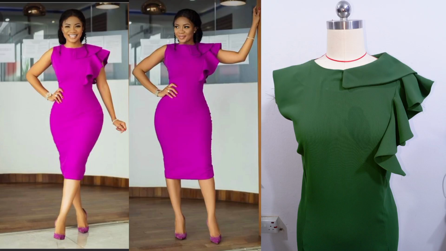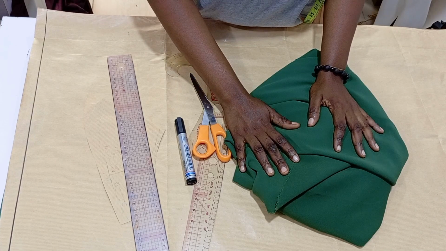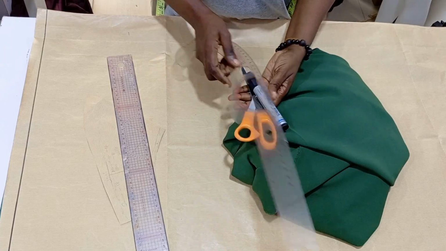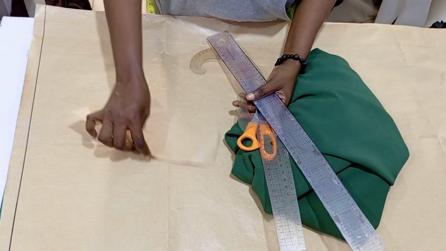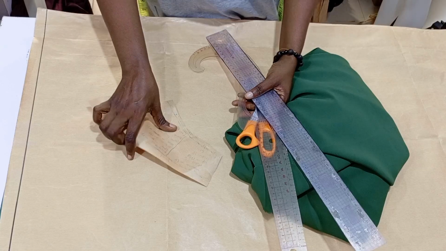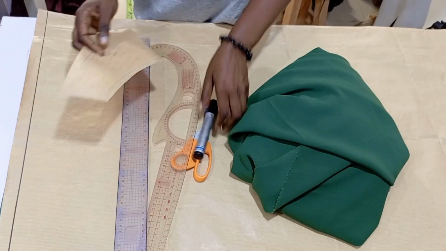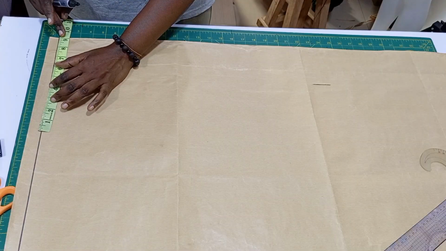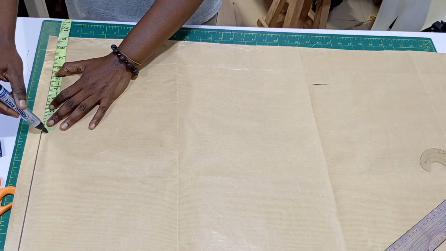Hi guys, let's recreate the picture on the thumbnail. So I have this green crepe for it, our ruler, curve ruler, marker, the client's measurement, scissors, and pattern paper. So we're going to be drafting on the pattern before we transfer on the fabric.